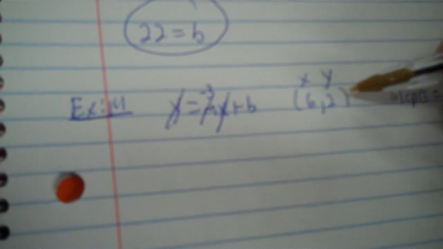6, 2. Slope equals negative 3. So remember, this is the m, so negative 3 is the m. X, y, we're going to put 2 in place of the y, and then 6 in place of the x, but you need to put a times dot between the negative 3 and the 6. Okay?